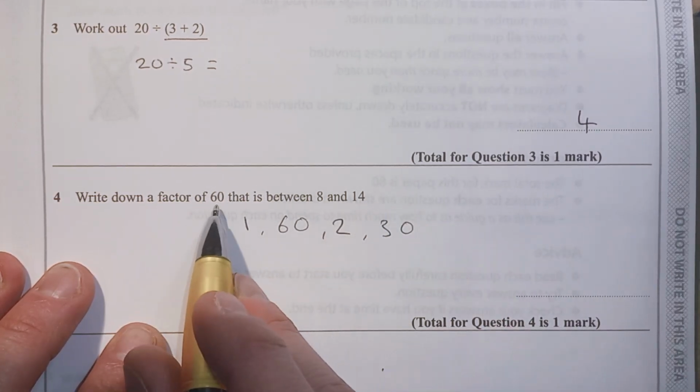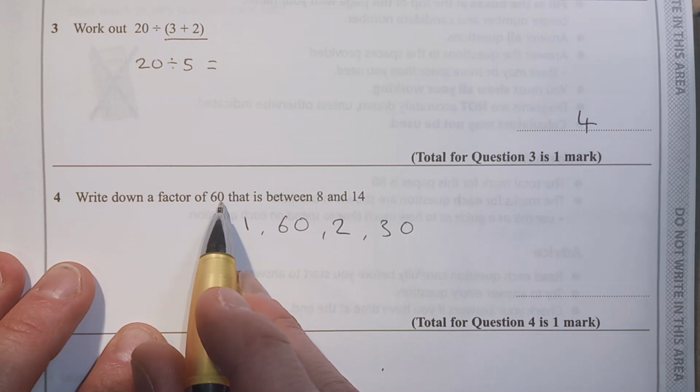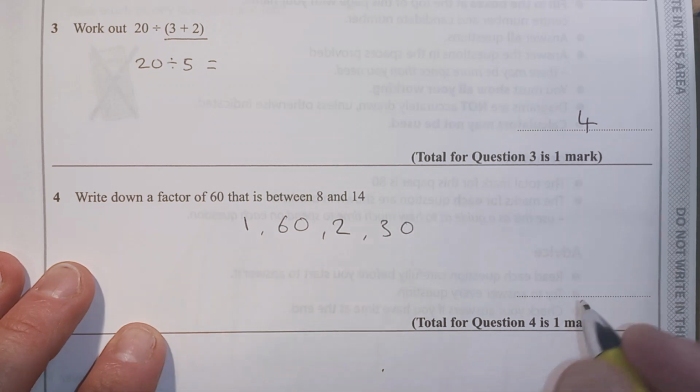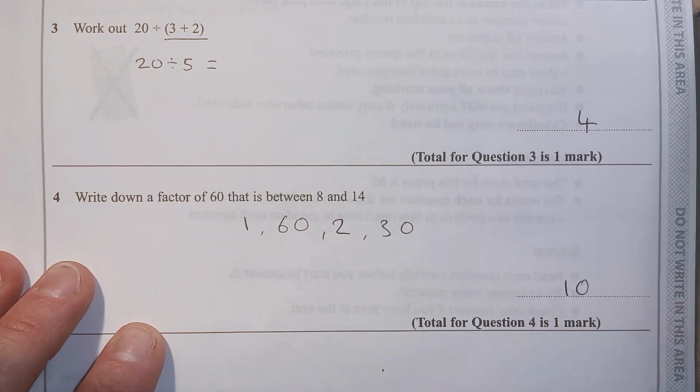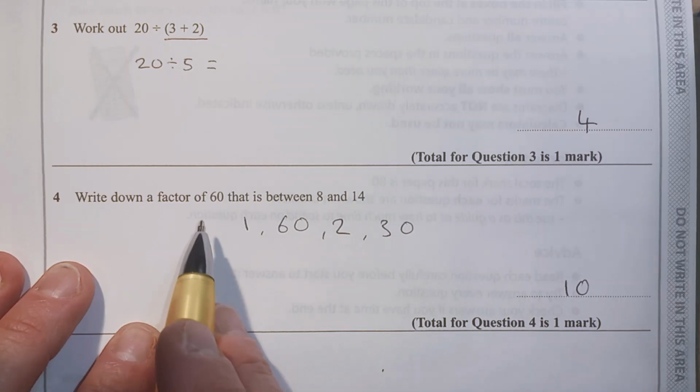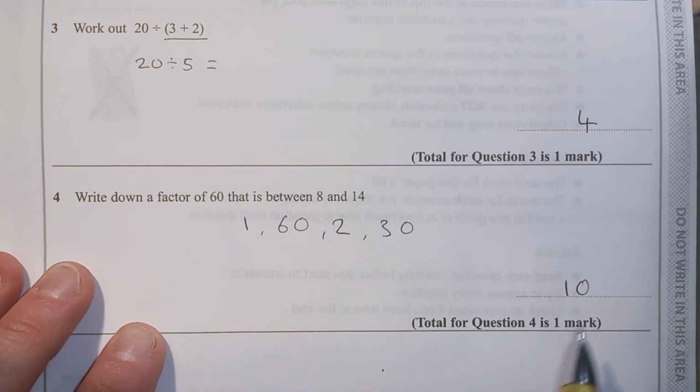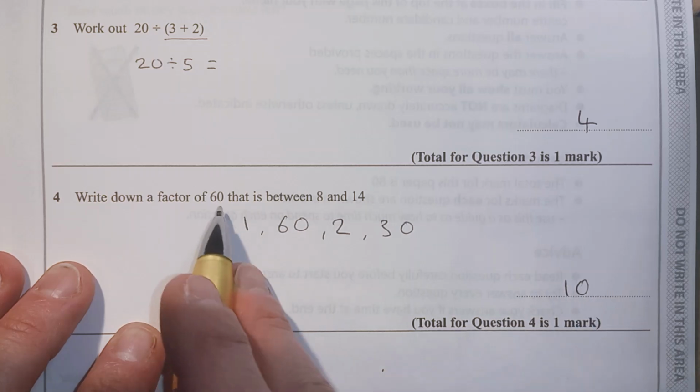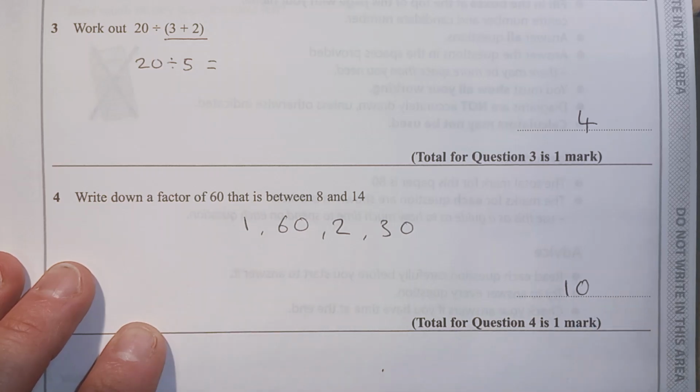Let's think what other numbers. Well, it ends in a 0, so that means 10 must go into it. There you go, we'll settle with that. You could also have 12, it goes into it 5 times, but I think 10 is probably the nicest one to go with.